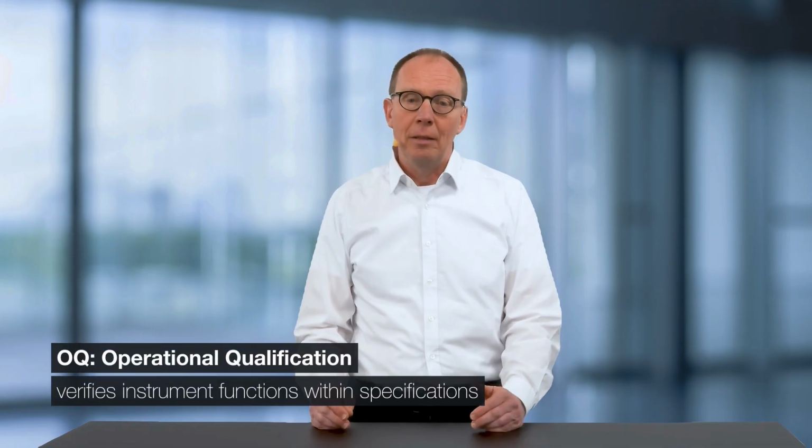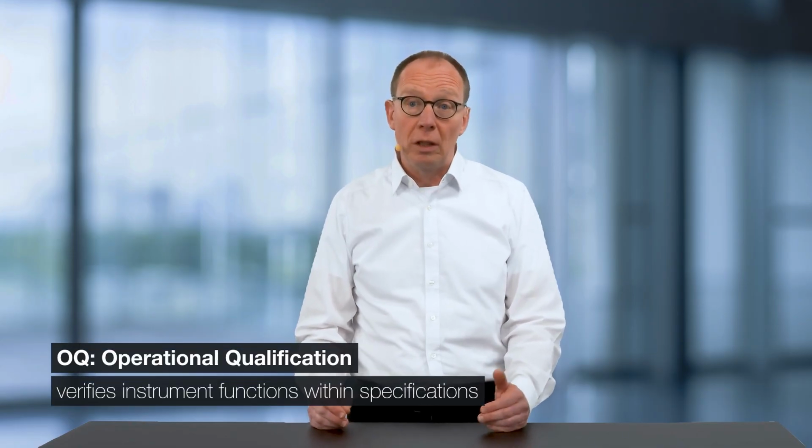The OQ, the operational qualification, is the documented demonstration that the equipment works according to its operational specification in the selected environment. So both the IQ and OQ can be taken by one of our specially qualified service engineers, and during the IQ OQ, the engineer documents all the tests within the documentation templates.